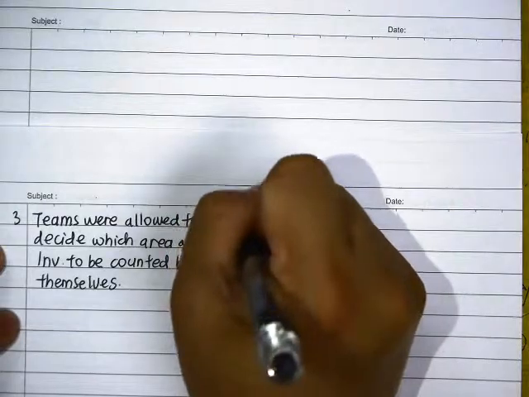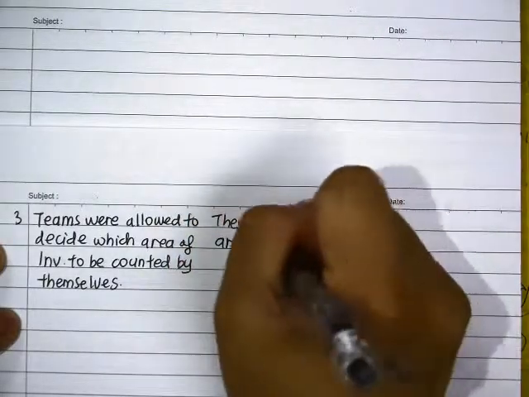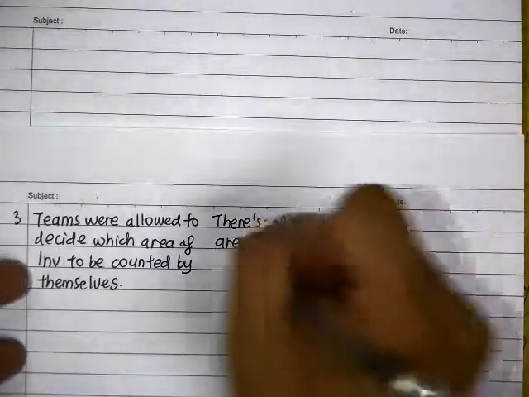Now number 3, yeah. The teams were allowed to decide which area of inventory to be counted by themselves. Now, there's risk of inventory area be left out. Okay, this is one problem.